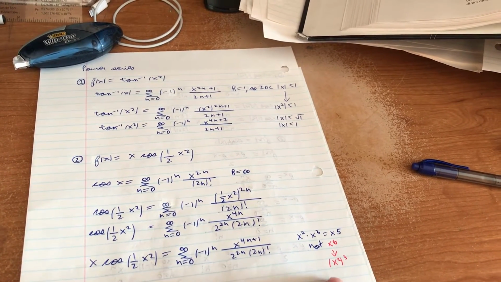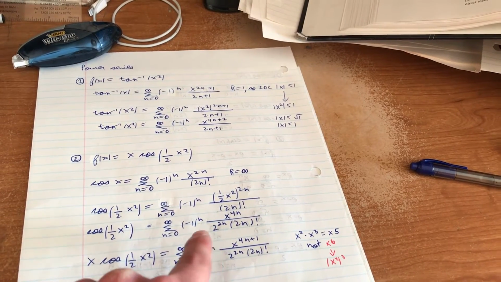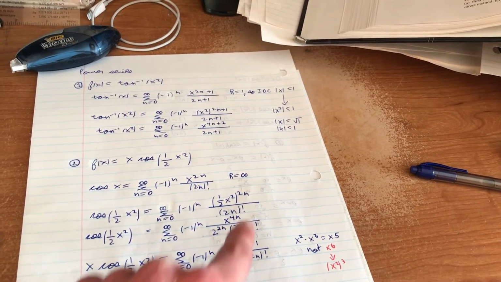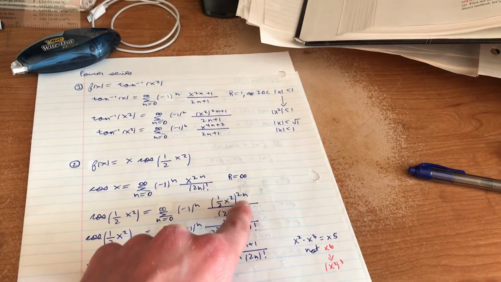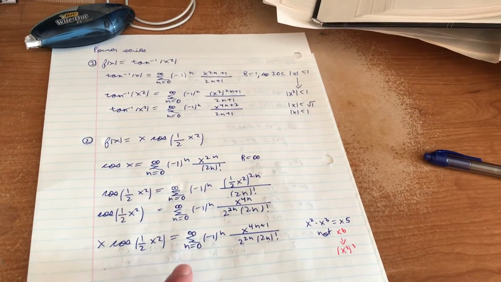But in this case, you have x times x to the something. That's when they're going to be added. Not, let's say here, the 2 to the n is applied to everything. So that's the main idea for this power series right here.